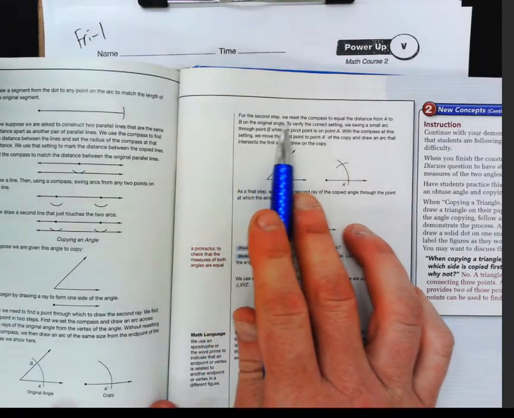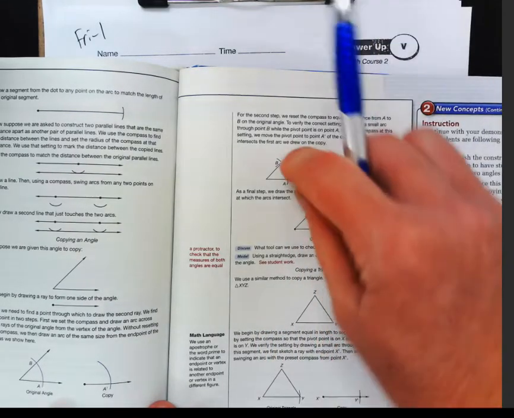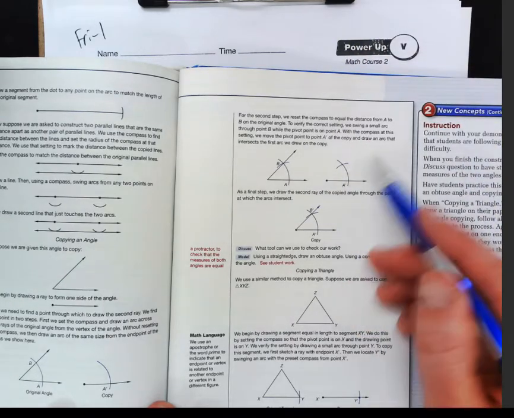Top of the next page says this. For the second step, we reset the compass to find the distance between A and B. So now I move my compass here and I measure that, move it down there, swing it, draw a line through it, problem solved, it's copied.